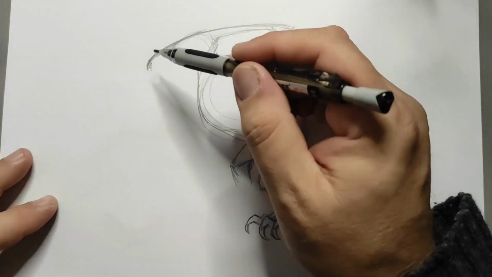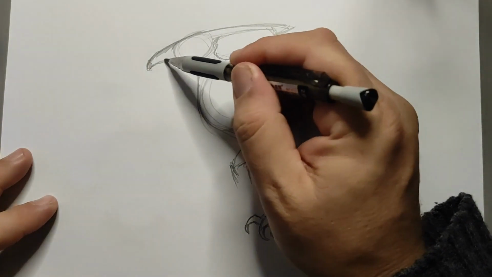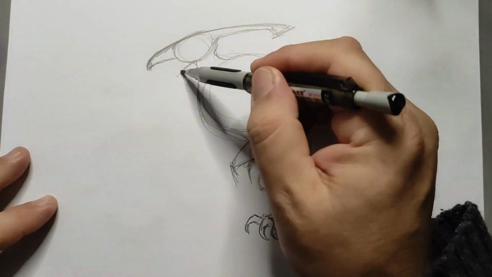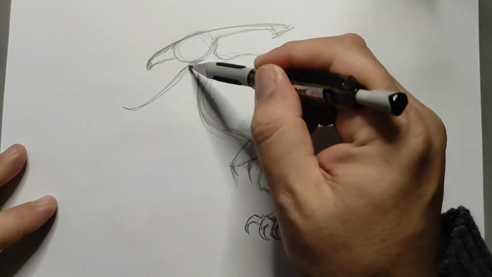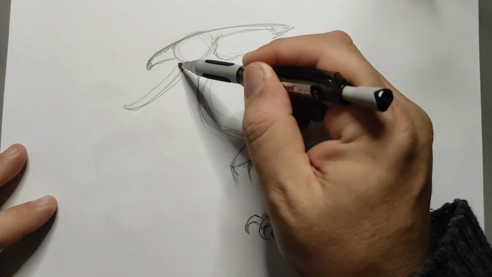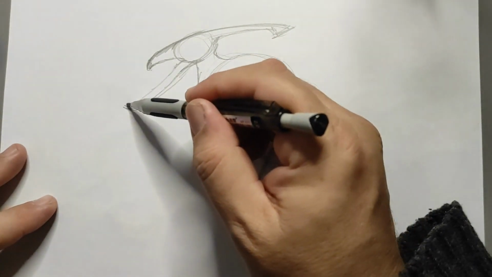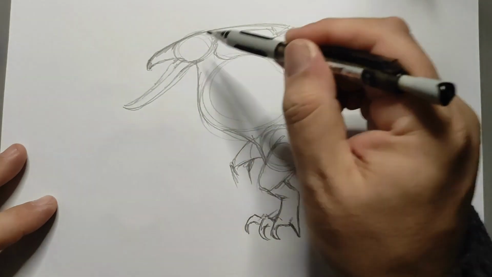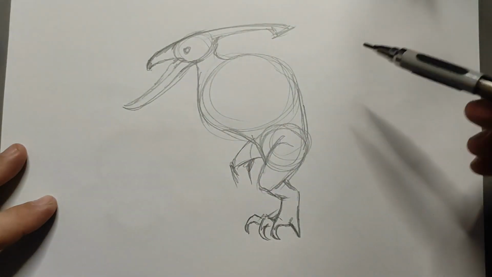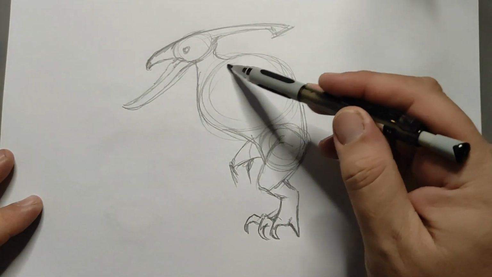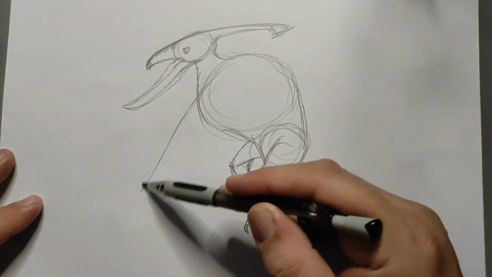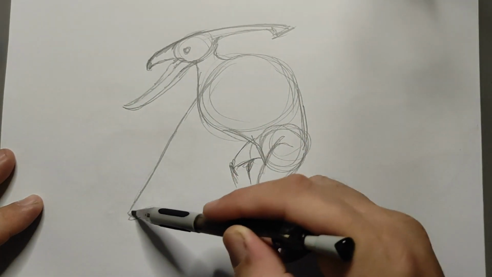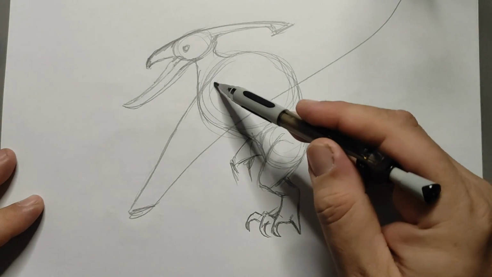So if I draw a beak like this, then it probably flies above the water and catches fish. Okay, and I'm gonna draw some very, very big.